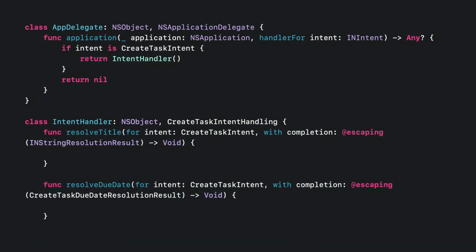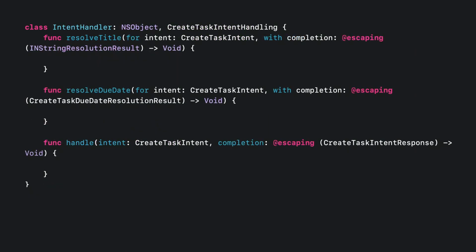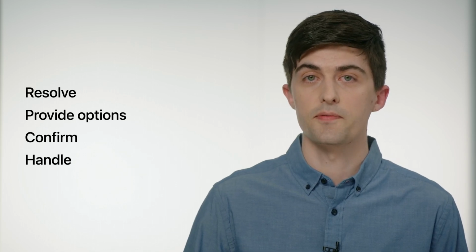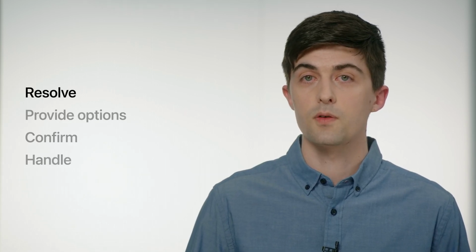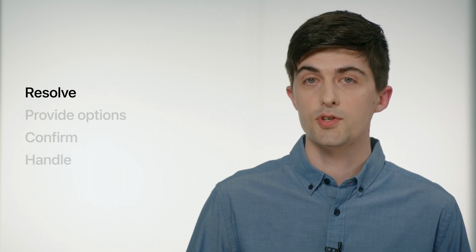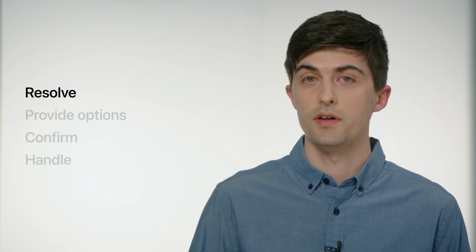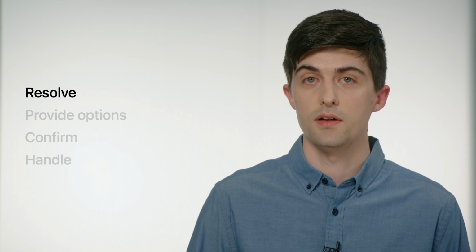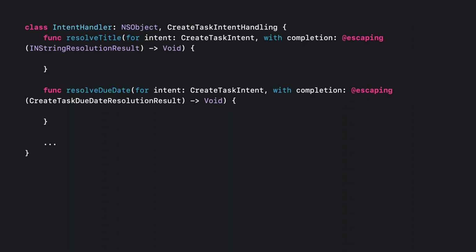Xcode should let you know which methods you need to implement. Intent handling protocols can contain 4 different types of methods: resolve, provide options, confirm, and handle. A resolve method will be generated for each of your parameters. This will be your chance to check if the parameter is valid and tell the system what to do if it's not. For this intent, there are 2 resolve methods, one for the title and another for the due date.